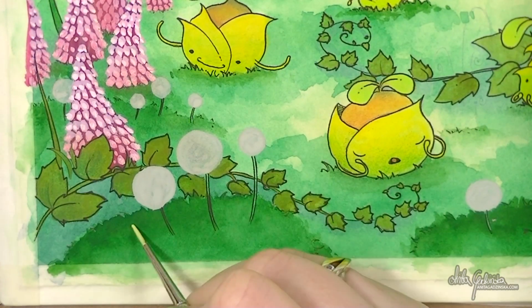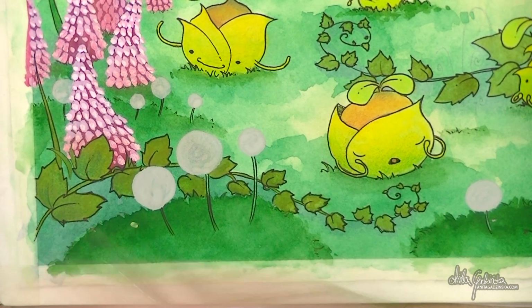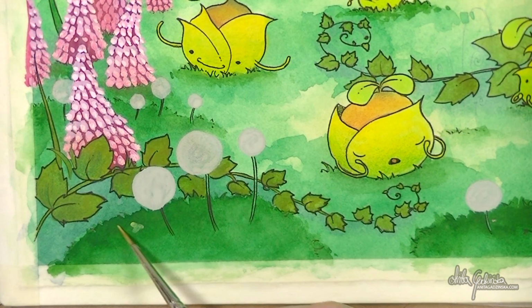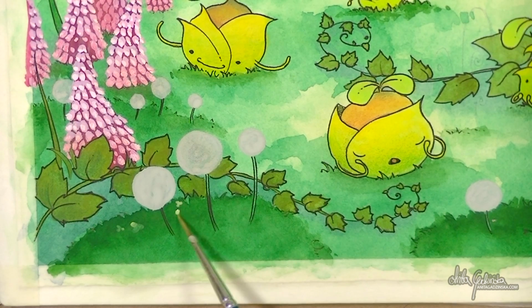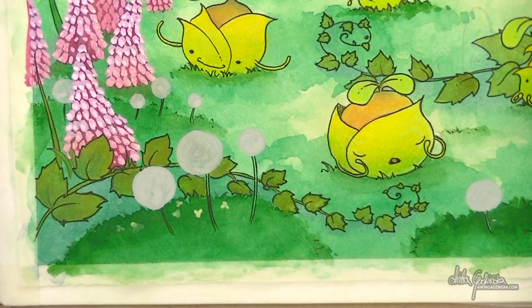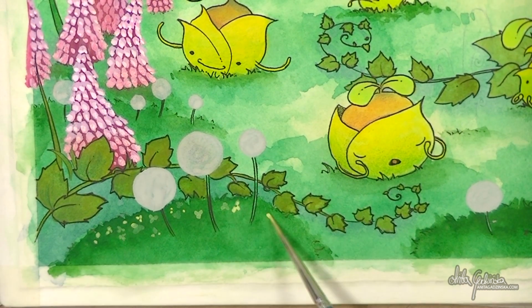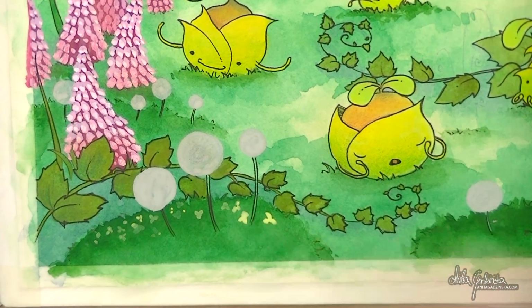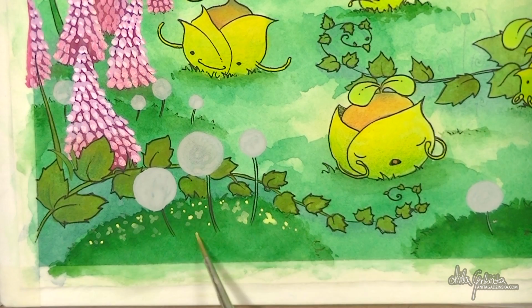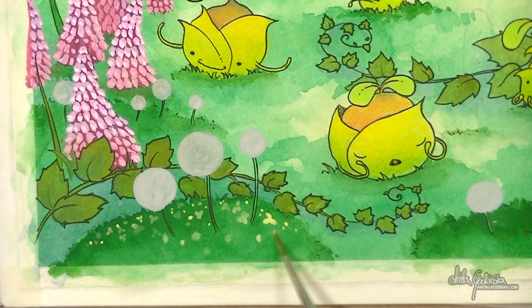So I'm starting with this darker gray, I suppose, and you always have to remember that gouache will not dry the exact same color that you are mixing. So I always make sure to make a swatch, and in this case I knew that this gray would be a little bit darker once dry. So while I'm waiting for it to dry, I'm painting in the first layer of clover leaves.